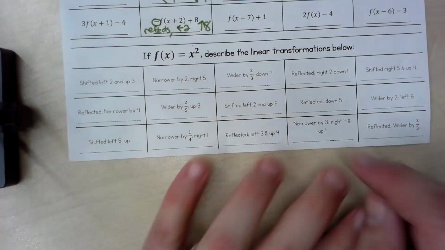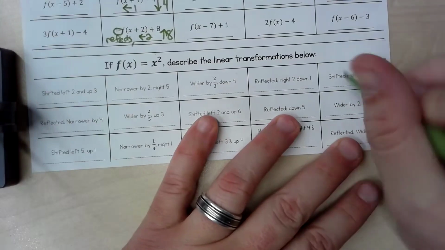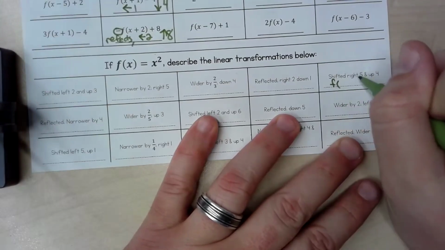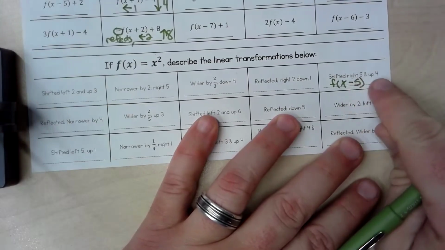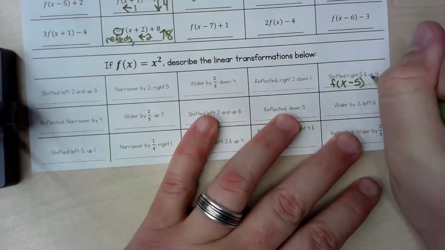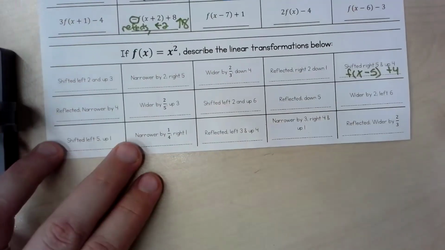All right, I'm gonna pick a random one. Let's pick this one. So I'm gonna go right 5 and up 4. Well, to the right, it's gonna be inside. And to the right, it's gonna be -5, because the inside lies. Up 4, outside tells the truth. So +4.